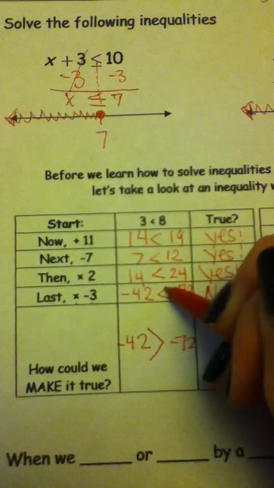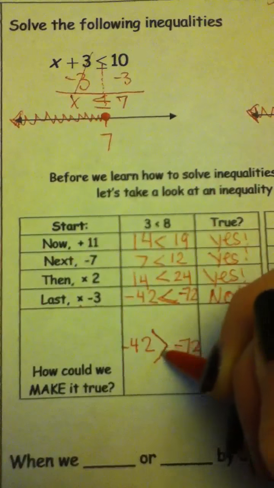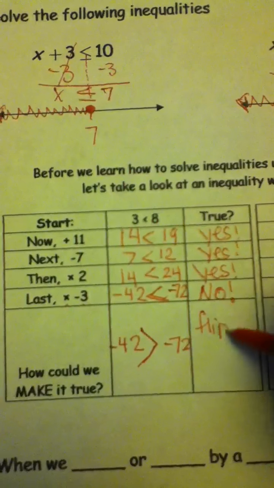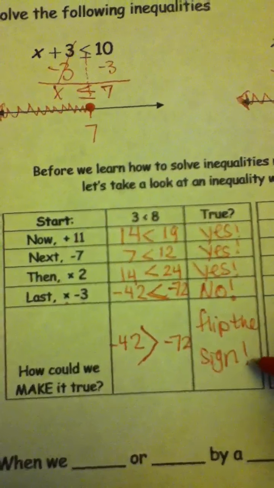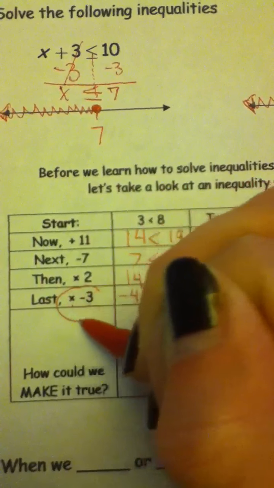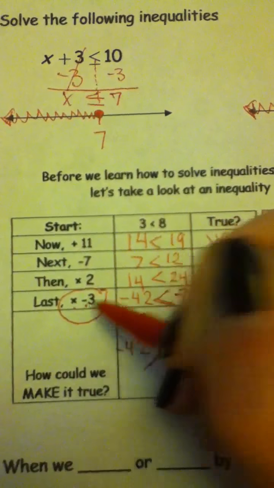So right here, we had a less than sign. We flipped it to be a greater than sign. So we flip the sign. Now, the only time when we ran into a problem was when we multiplied by a negative 3.